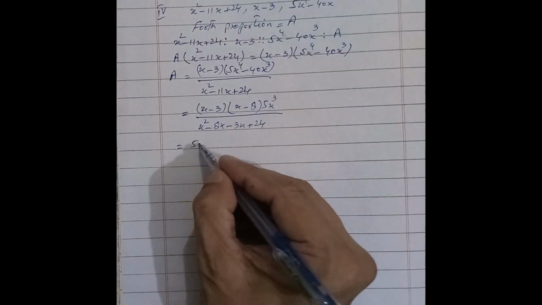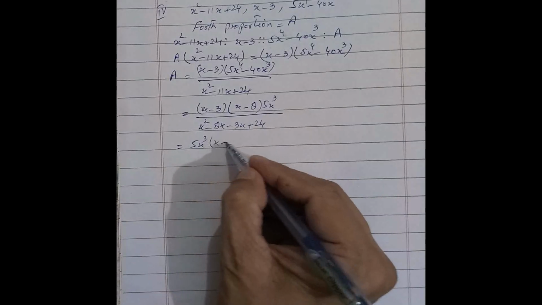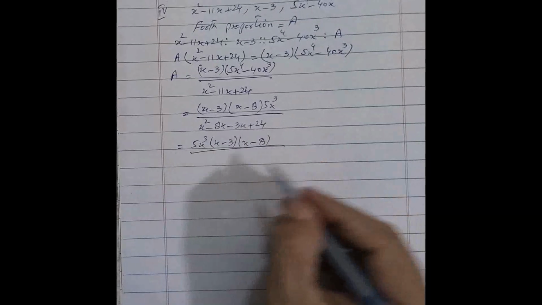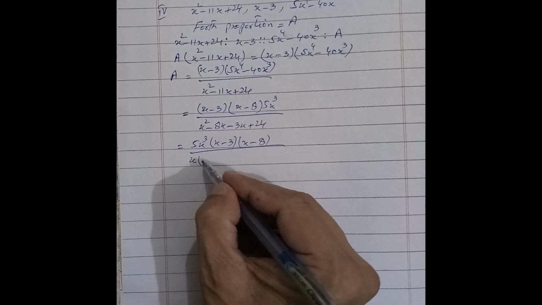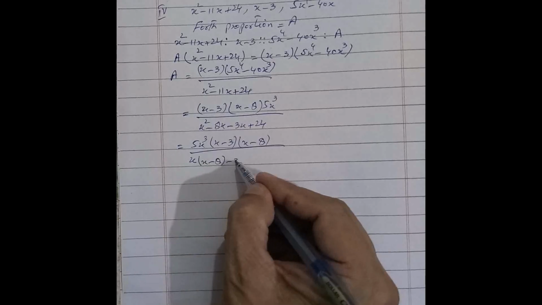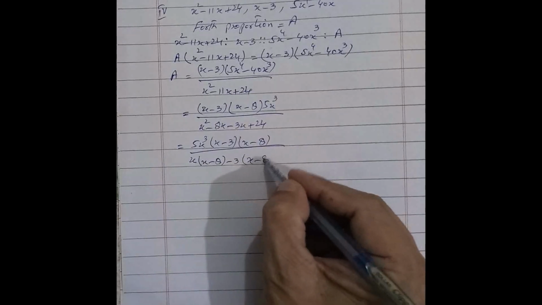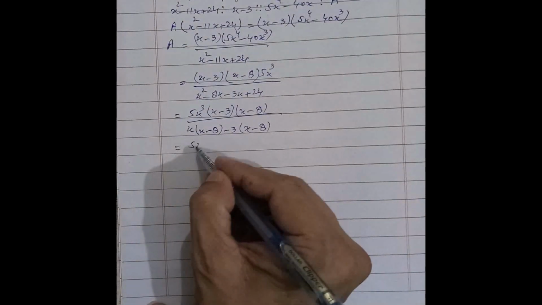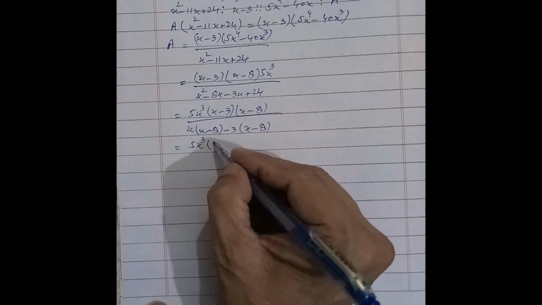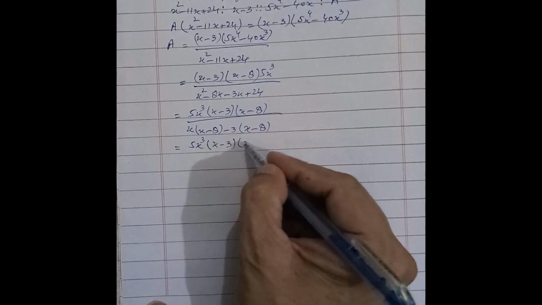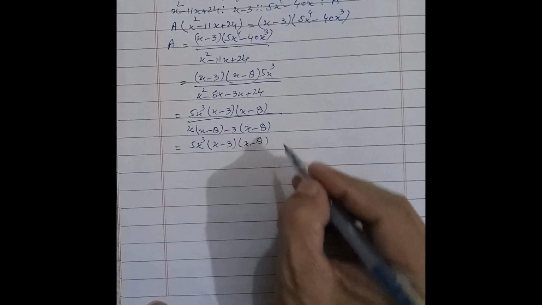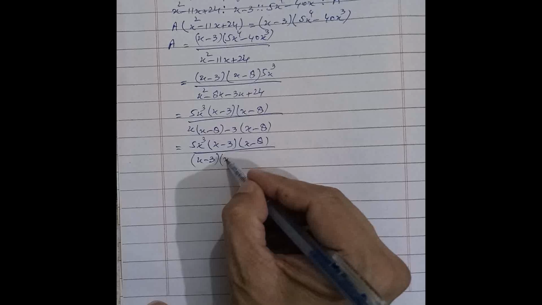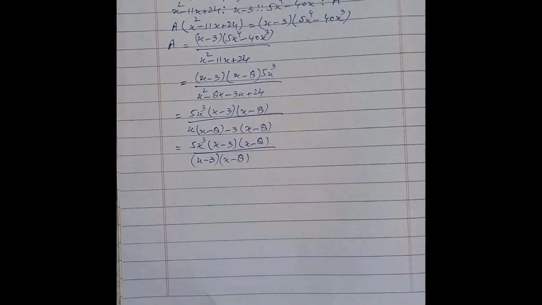Simplify these values, 5x3, first we write it, x minus 3, x minus 8, and the denominator we get x minus 8 minus 3, x minus 8. Further we simplify these values, 5x3, x minus 3 into x minus 8 over x minus 3 into x minus 8.